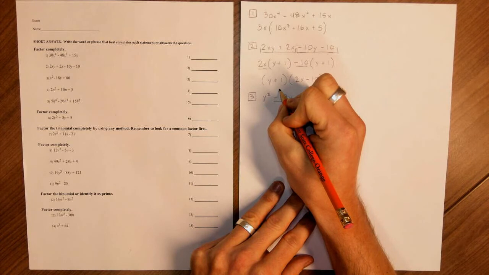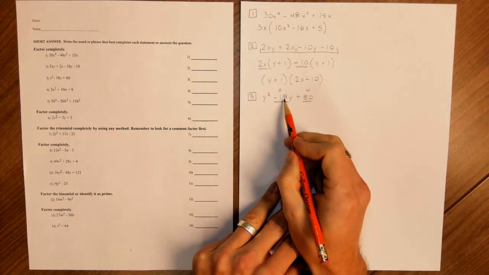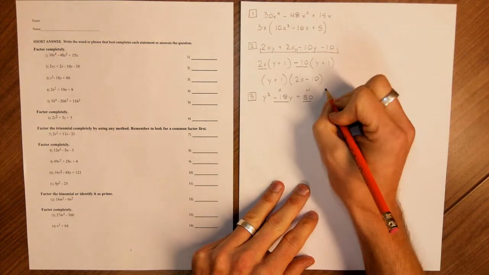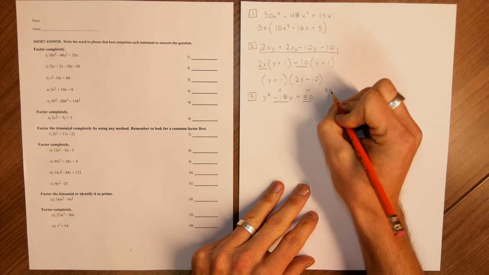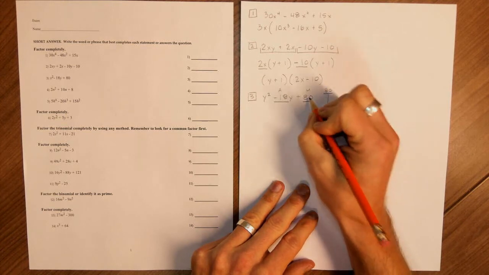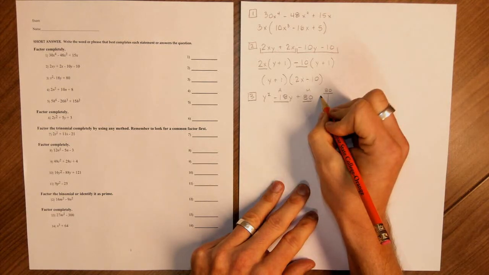And then what adds, we might even be subtracting, but when we combine our numbers, we're looking for a negative 18, whether it's subtraction or addition. On this one, we know, though, that if we're getting a positive product and we got a negative sum, that both of these are going to be negative.